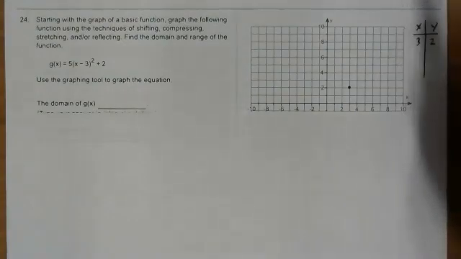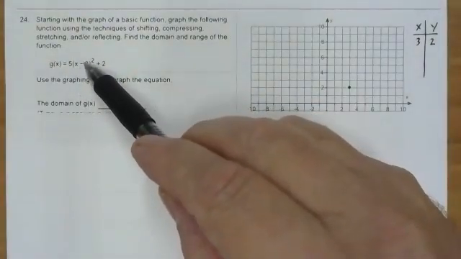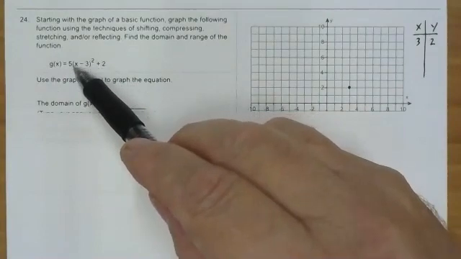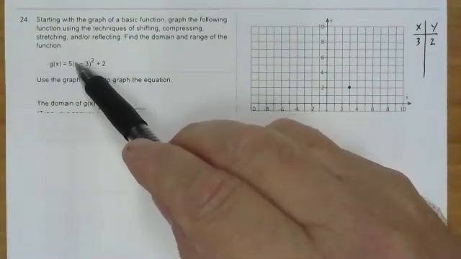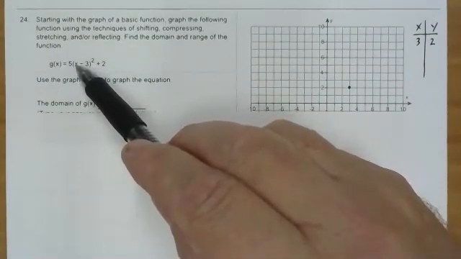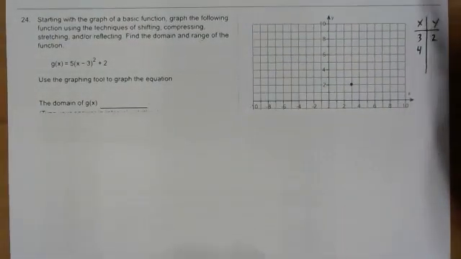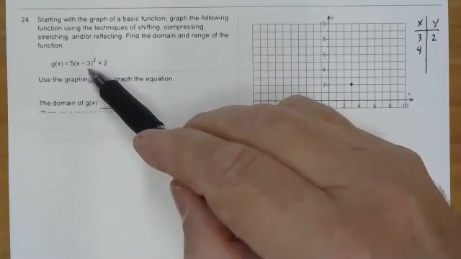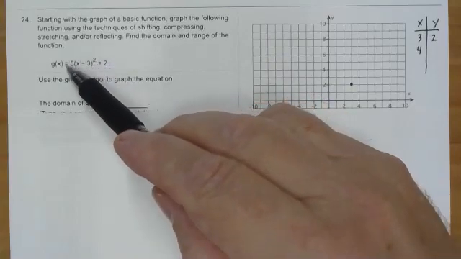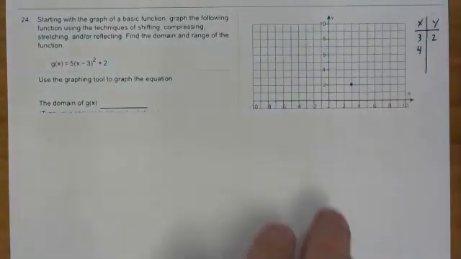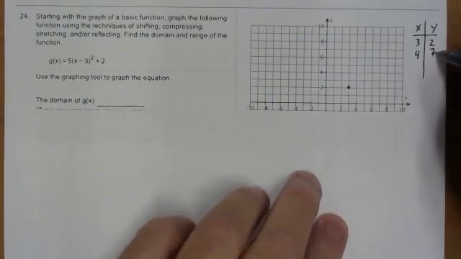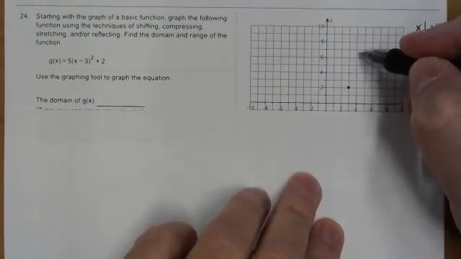And this is going to be a parabola because this is a quadratic equation. Now, if I want to be smart, my goal is to make the whole parenthesis equal to 1. So if I set x equal to 4, 4 minus 3 is 1, 1 squared is 1. So 5 times 1 plus 2 looks like 7. So the point is 4, 7.